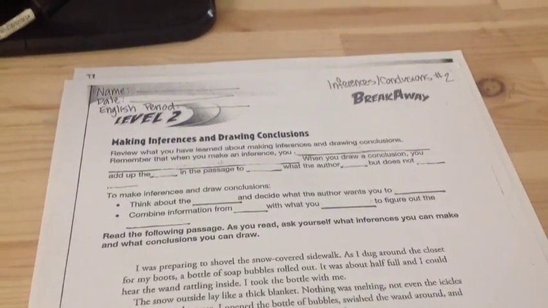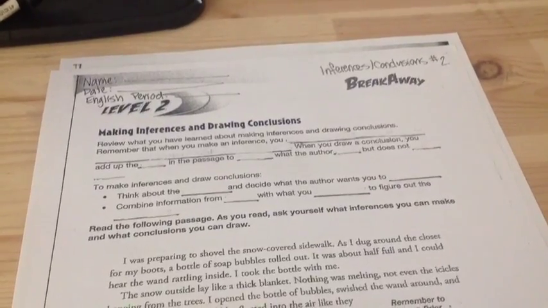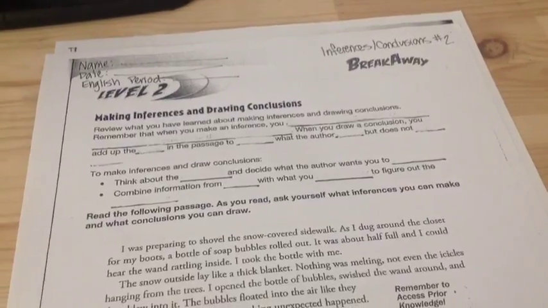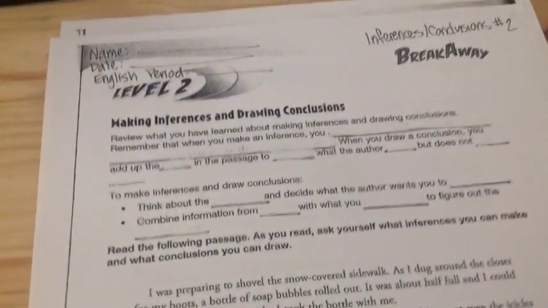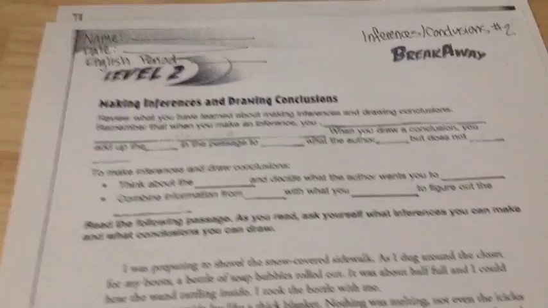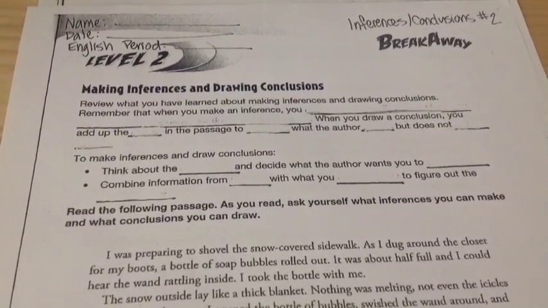This is video lesson Inferences and Conclusions number 2. You should only be here if you have completed Inferences and Conclusions lesson 1. Let's go ahead and start taking notes on making inferences and drawing conclusions. First, we're going to review what you have learned about making inferences and drawing conclusions.